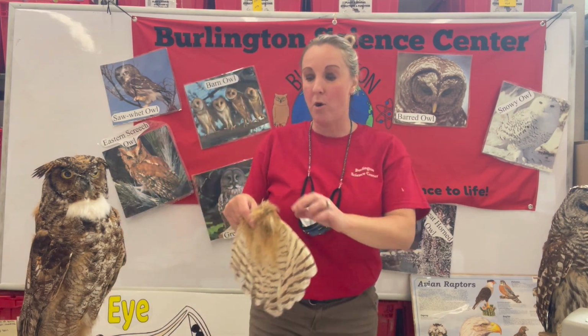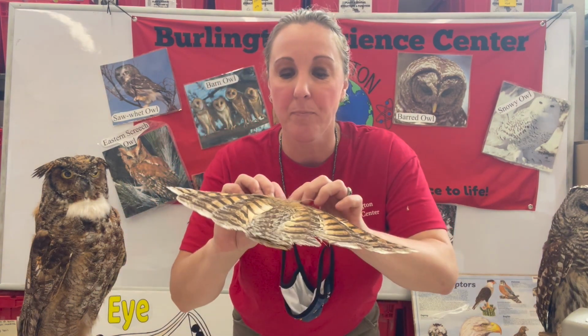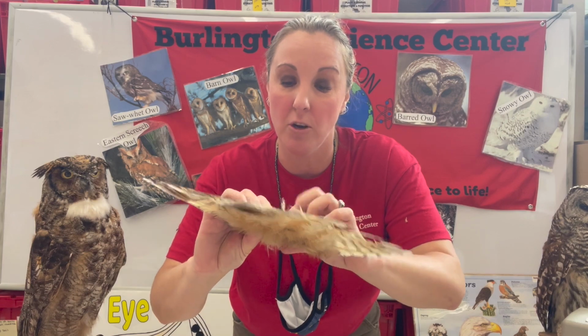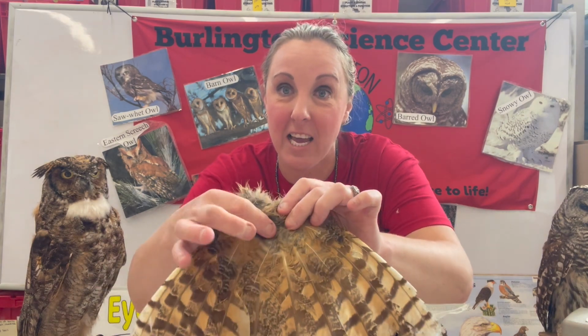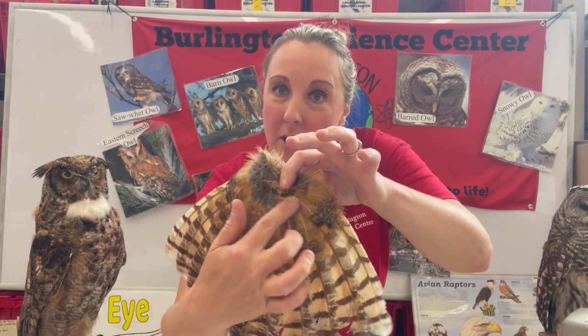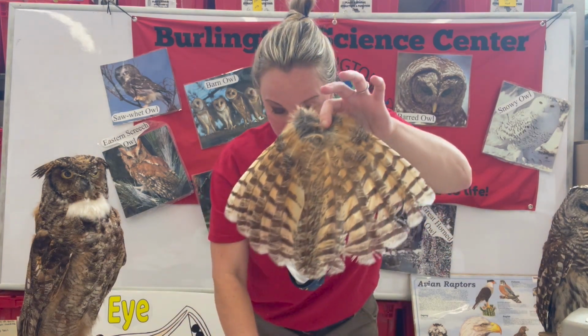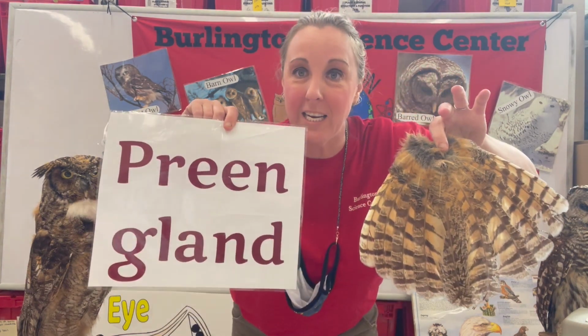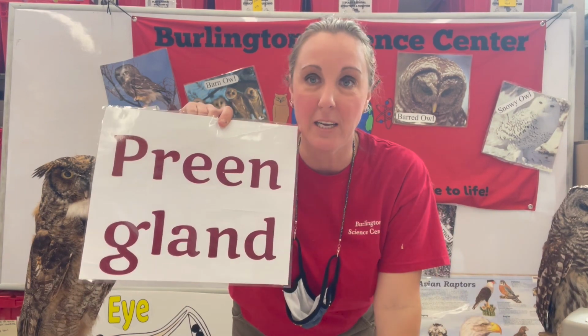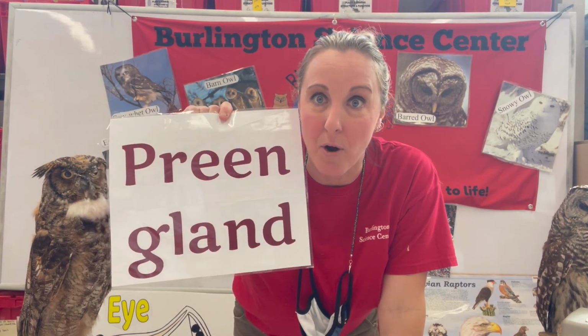So very, very important. Now, one thing you can't see, which is very hard, I can't even show you on the real owls, underneath this tail feather, right here where the tail connects to the body, is something called their preen gland. Can you say that? Preen gland. Does anyone know what it means when a bird preens?